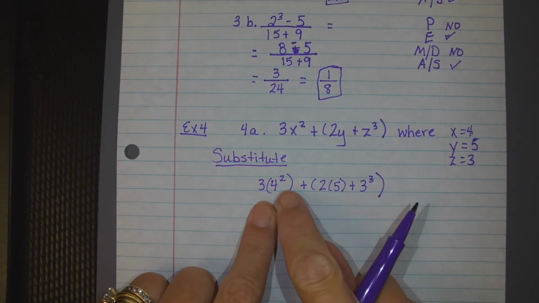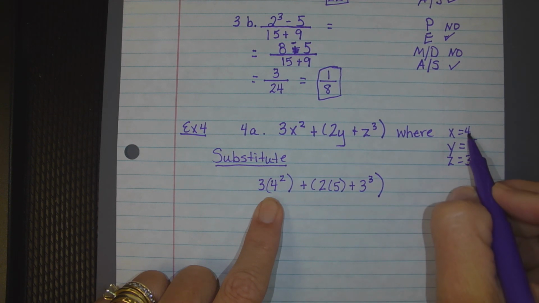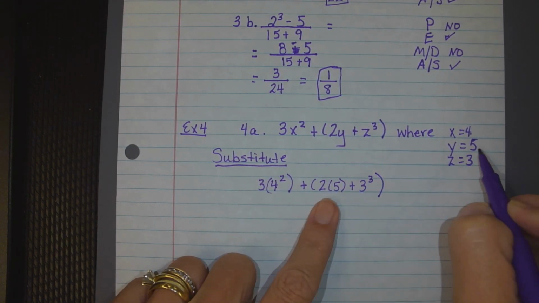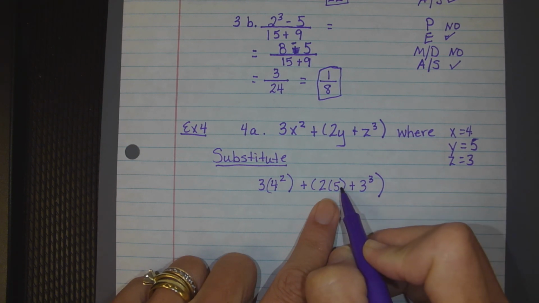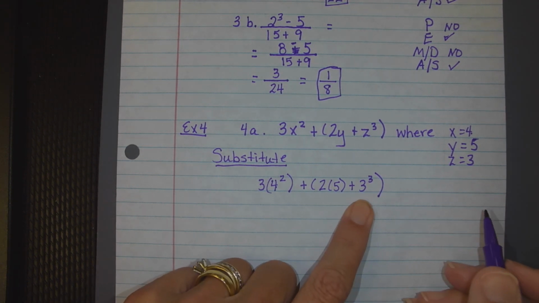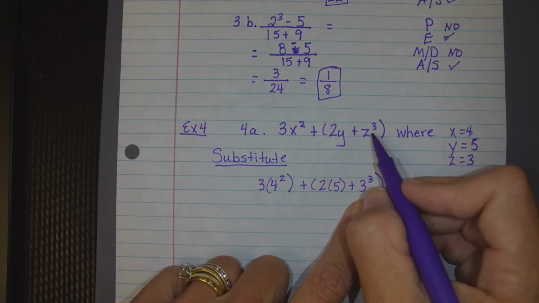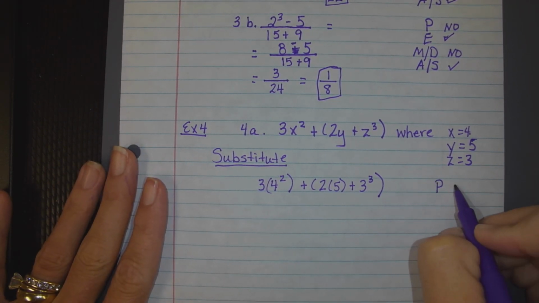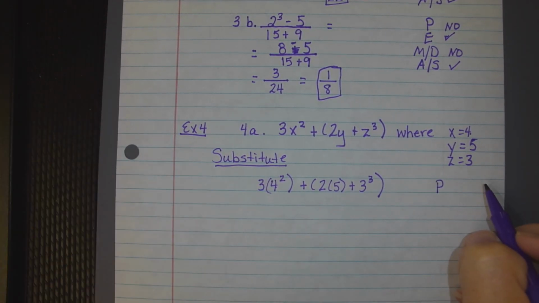Take a minute and make sure. x is 4. There's your 4. y is 5. There it is. Substituting in. It's kind of like when a teacher's out, they get a substitute for their place. And 3.